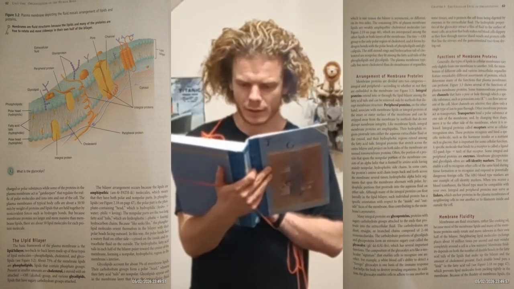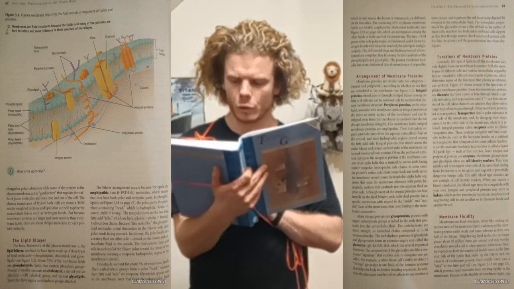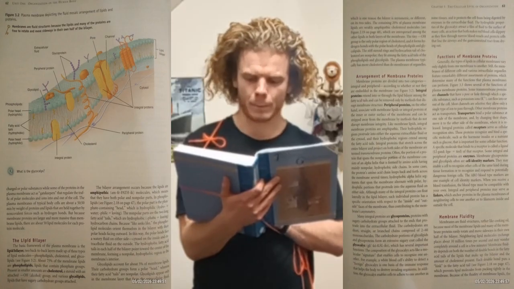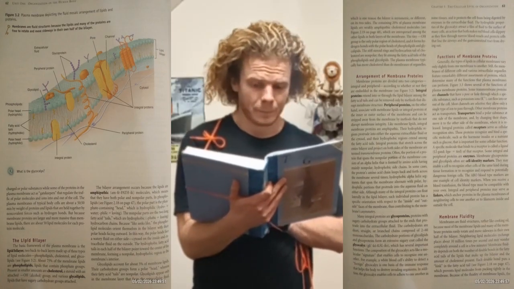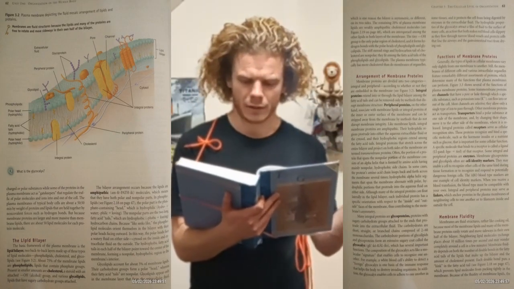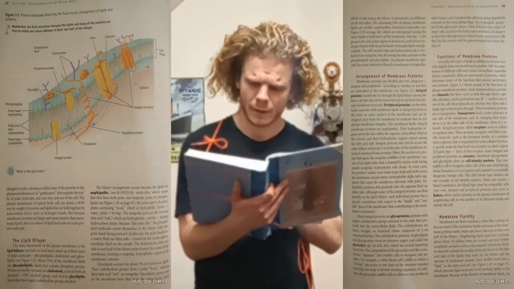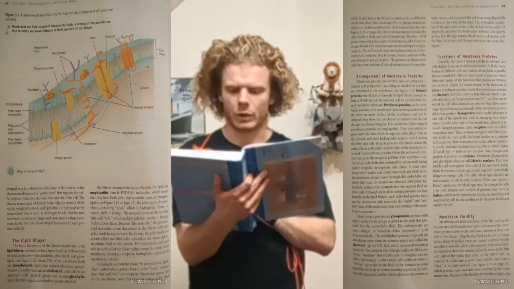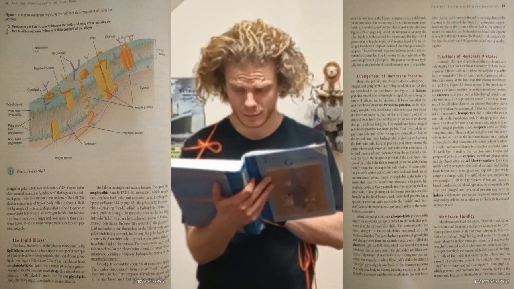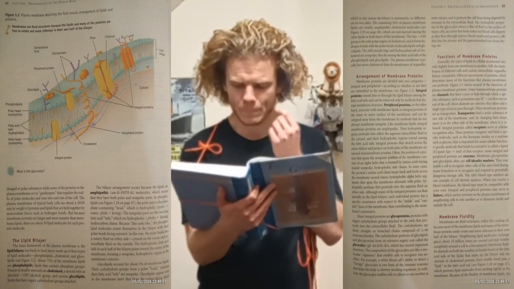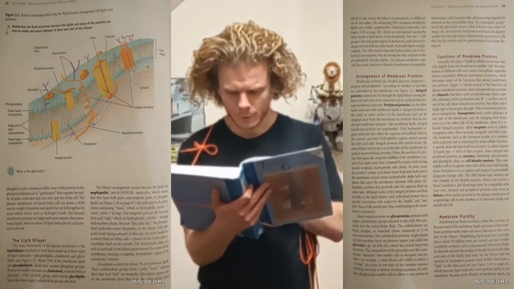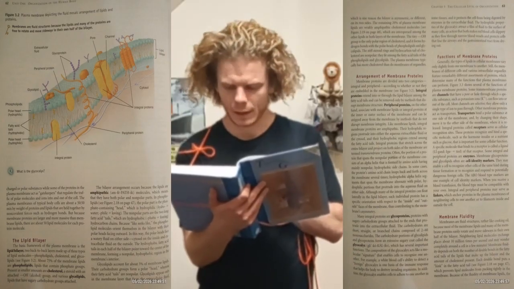Arrangement of membrane proteins. Membrane proteins are divided into two categories, integral and peripheral, according to whether or not they are embedded in the membrane. So some are integral, others peripheral, whether they are part of the membrane or not. Integral proteins extend into or through the lipid bilayer among the fatty acid tails, and can be removed only by methods that disrupt membrane structures. Integral, going into or even through the lipid bilayer.